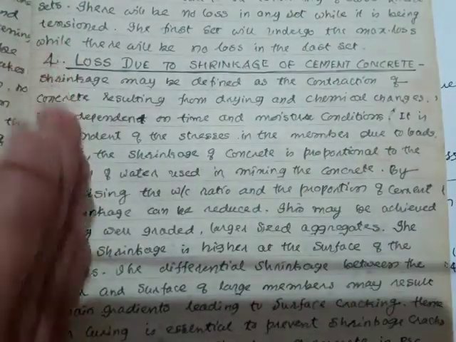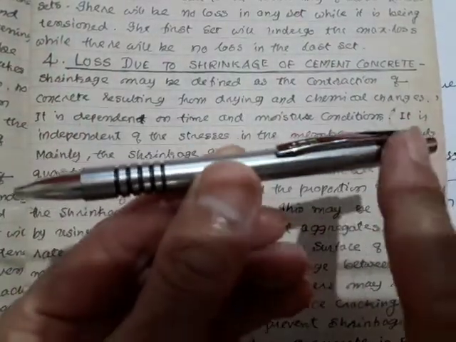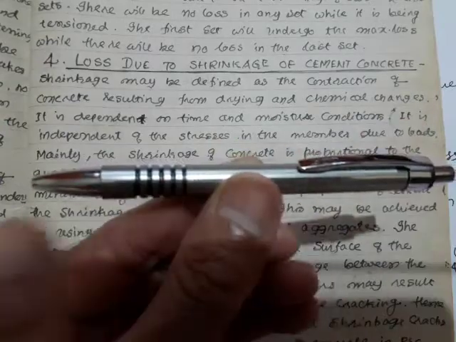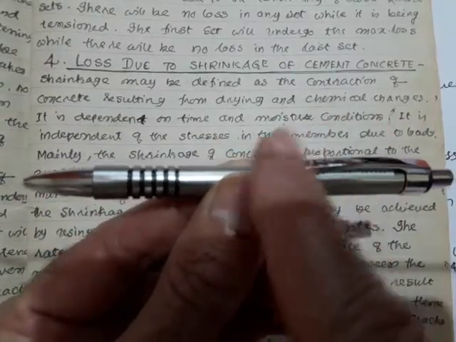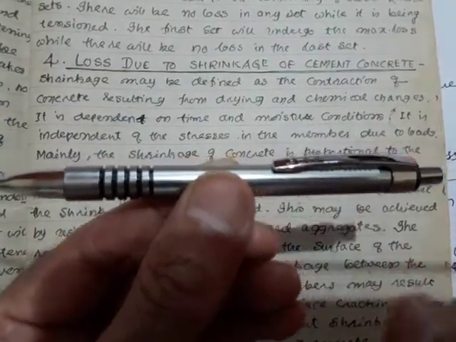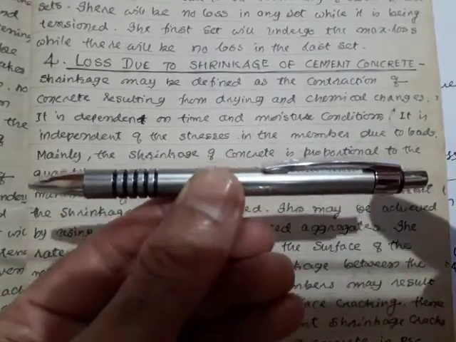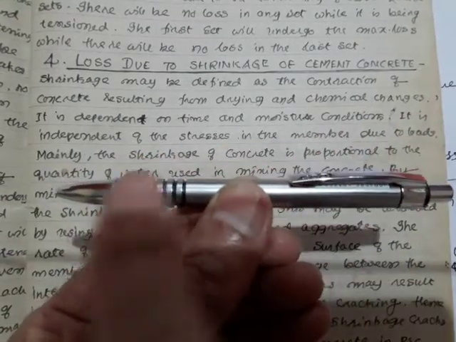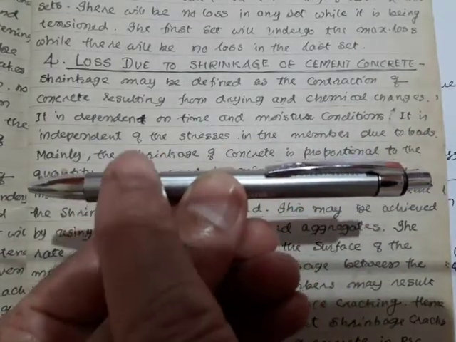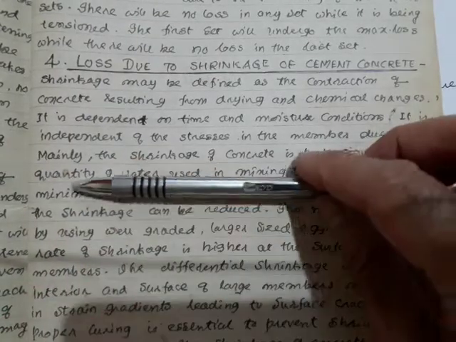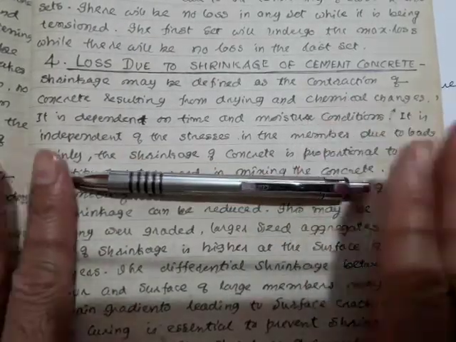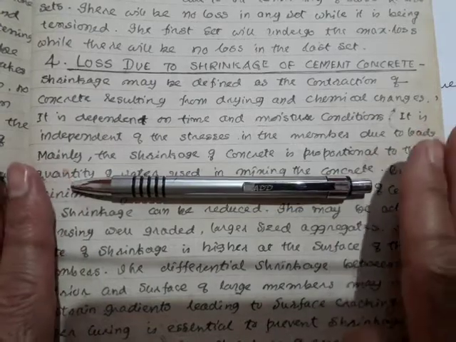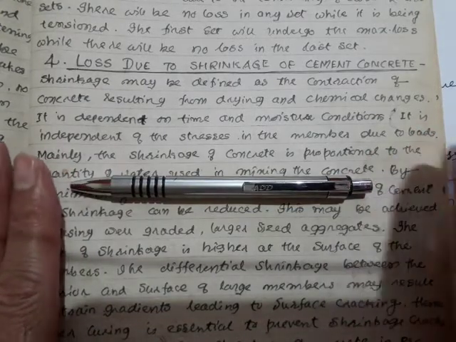Suppose I have a beam of, say, 10 meter span. Assume that this is a beam of 10-meter span. After some days, after the shrinkage has taken place, this beam will not remain 10 meters in span. It may become a little less. That is how we say that this beam tries to shrink because of the chemical changes and the water evaporation, etc.